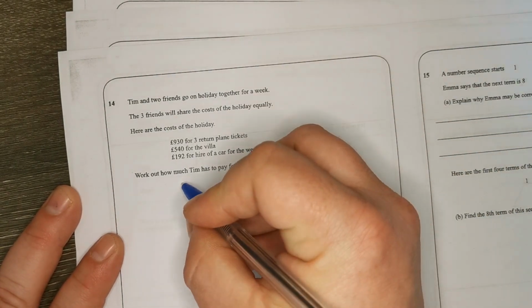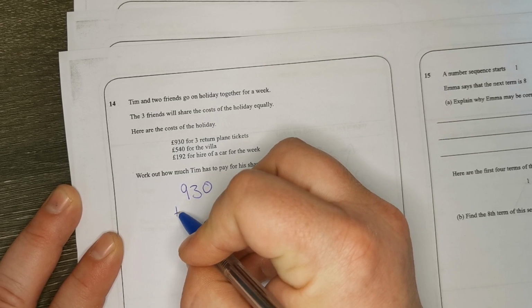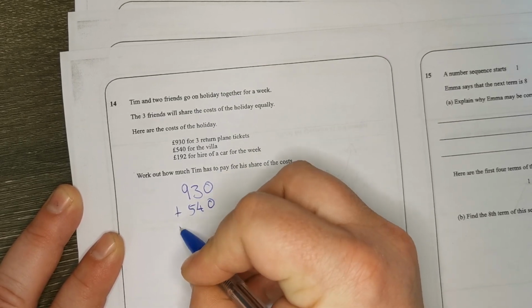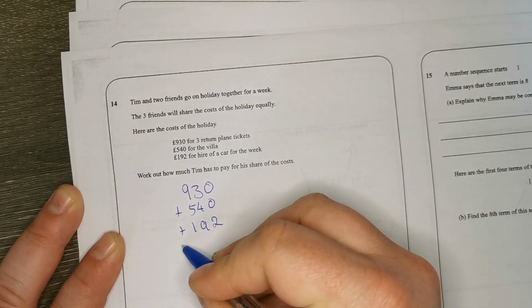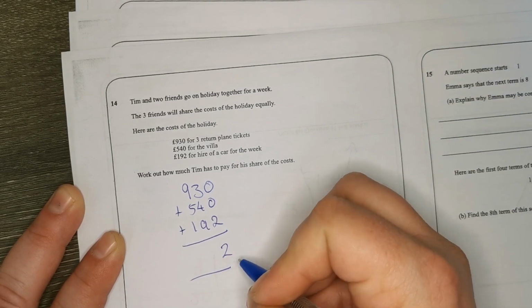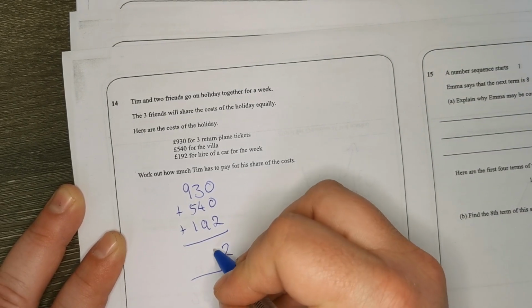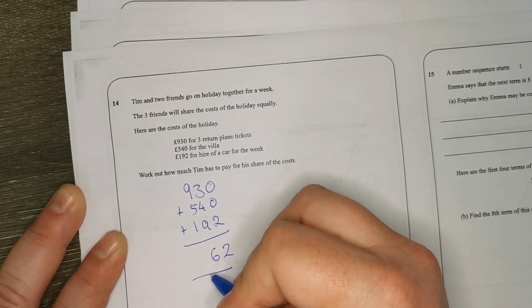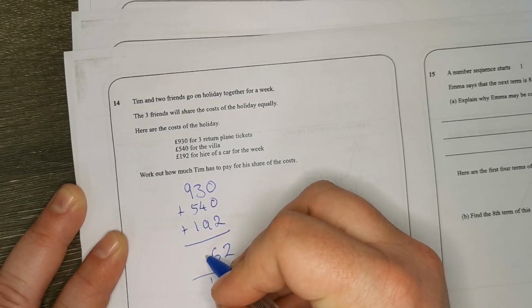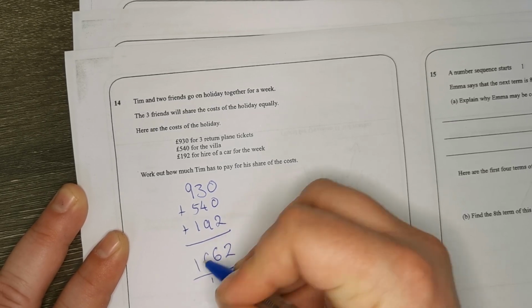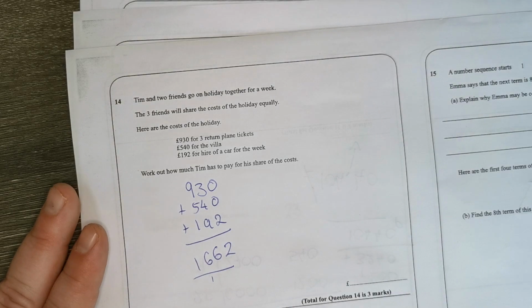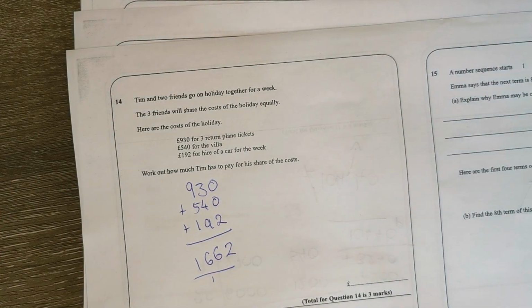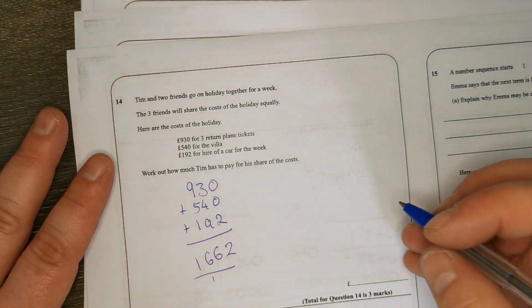So let's add up how much it is altogether first. Okay, so £1,662 altogether.